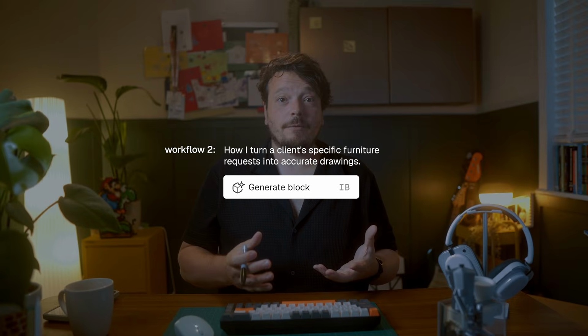Okay, my second problem is a really specific one. The client has a very particular vintage piece of furniture that they want in this room. They've sent me the image from the auction house that they bought it from, but that's all I've got. Normally, that means scouring the internet for a similar CAD block that probably doesn't exist, or drawing one by hand. So instead, I'm going to use the Generate Block tool in Rayon.